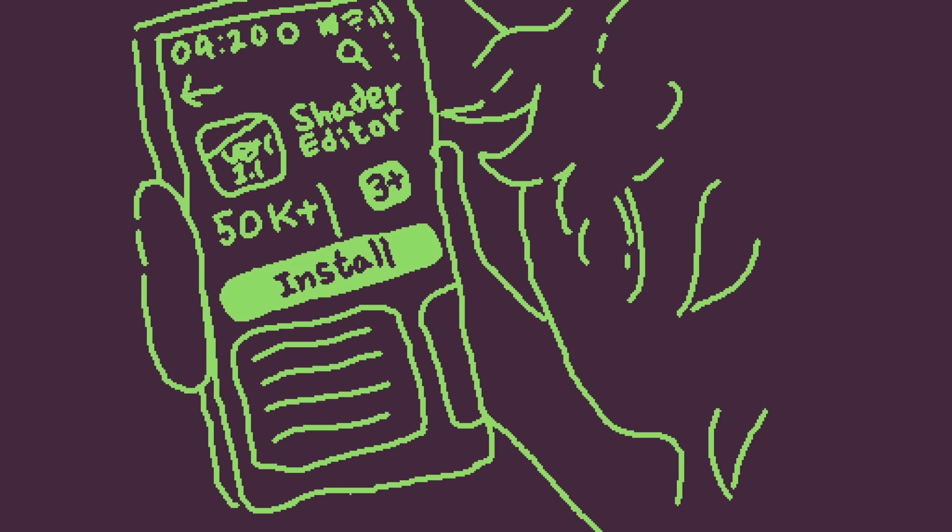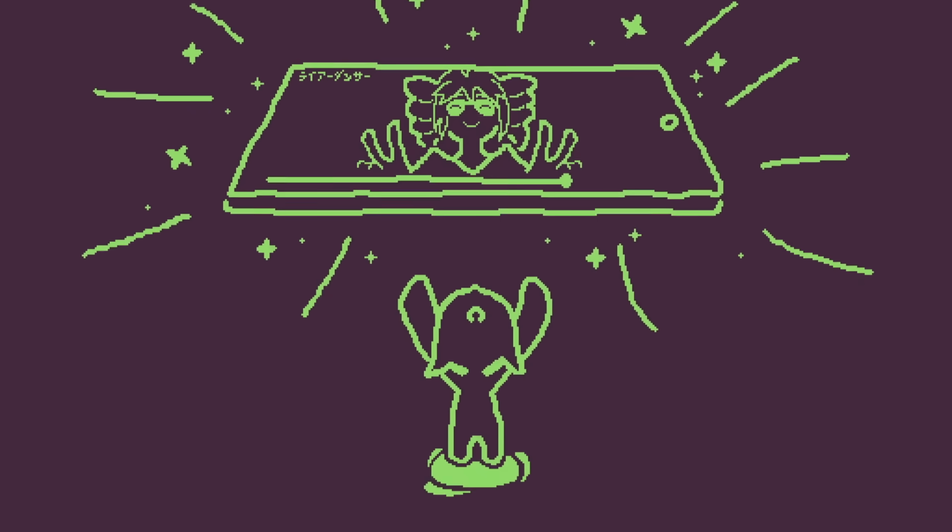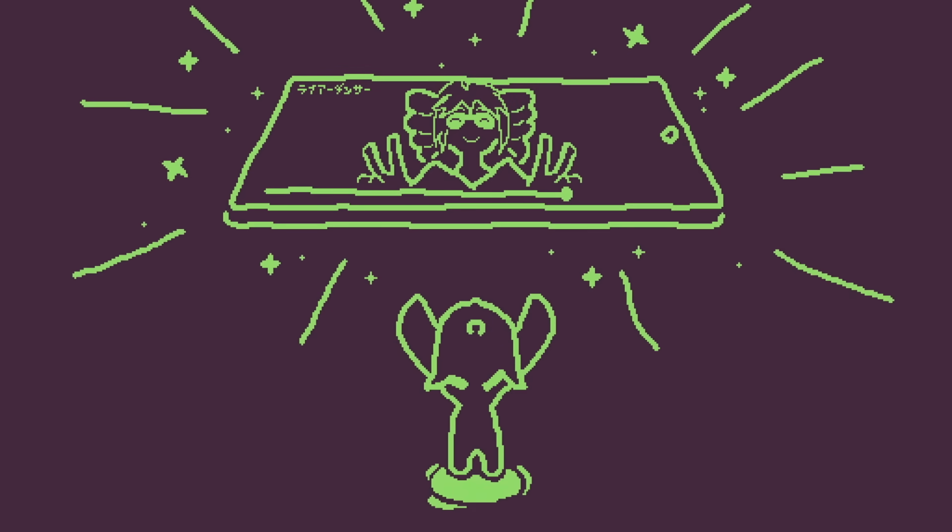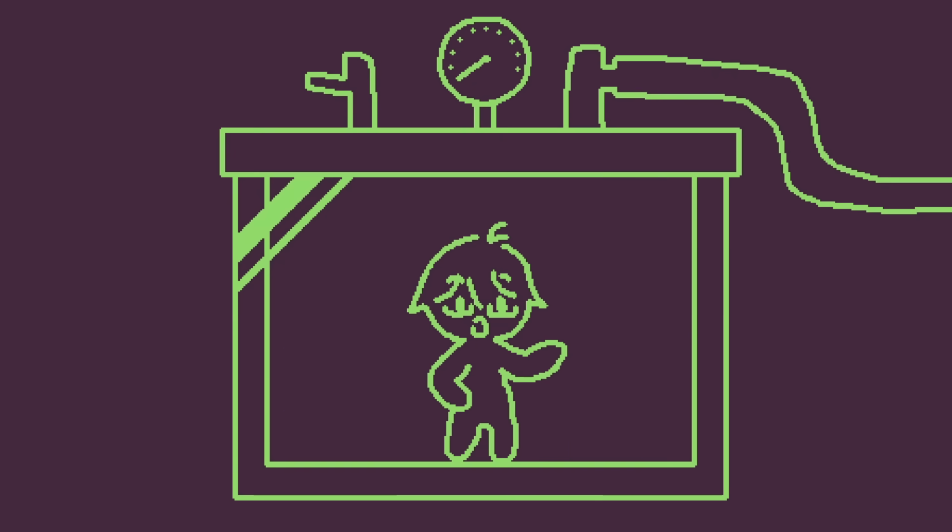A pretty neat feature of the app is that you can get information of the phone pretty easily. For example, you can get information on the touch position, the orientation, the pressure. With that being said, let's take a look at some of the first few shaders I made.